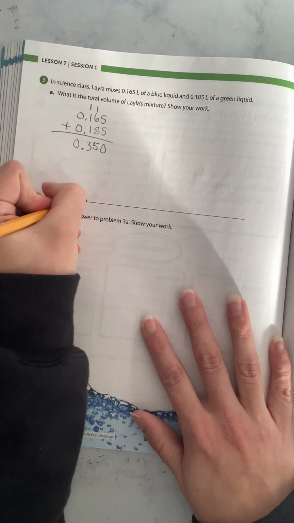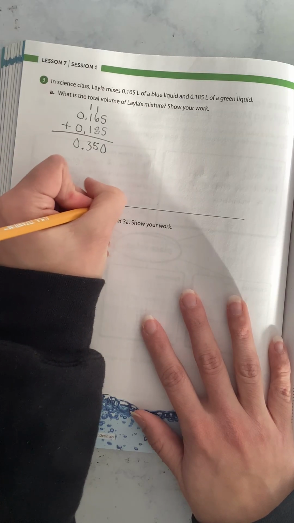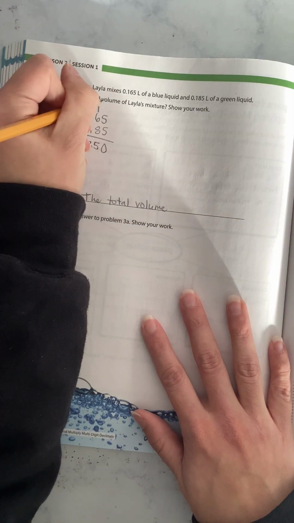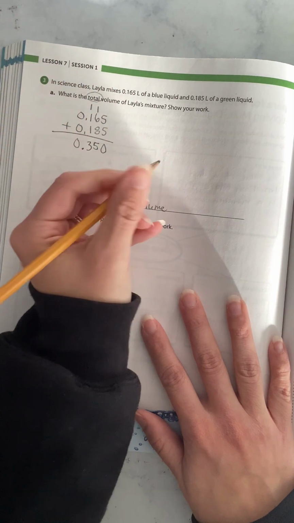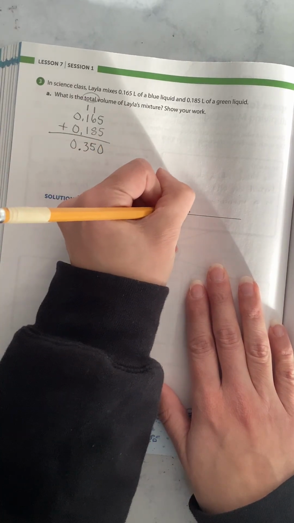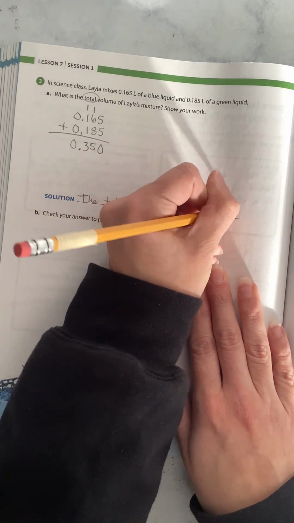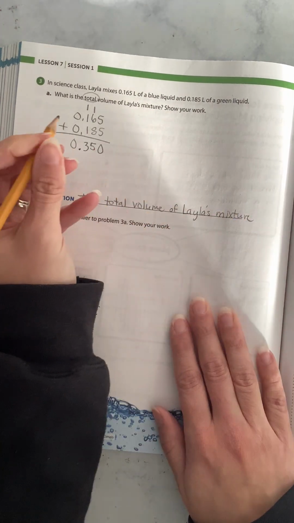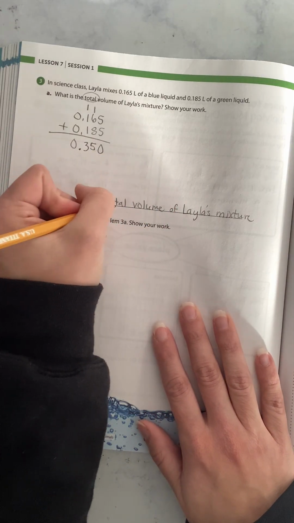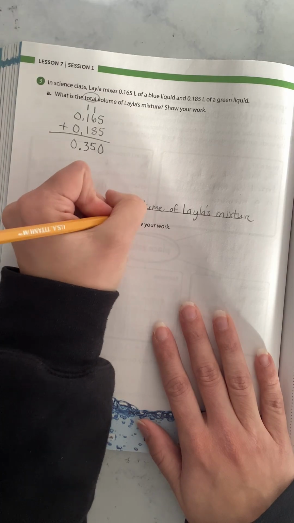So our solution, the total volume, and again, total is what cued us in that we needed to add, right? The total volume of Layla's mixture is, I'm going to put 0.35 liters.